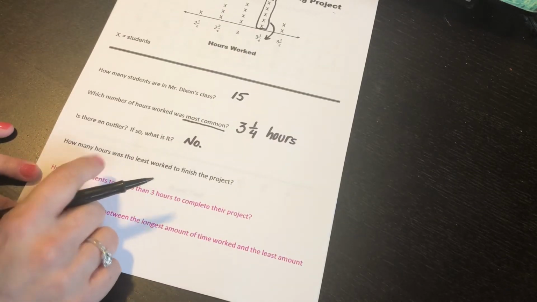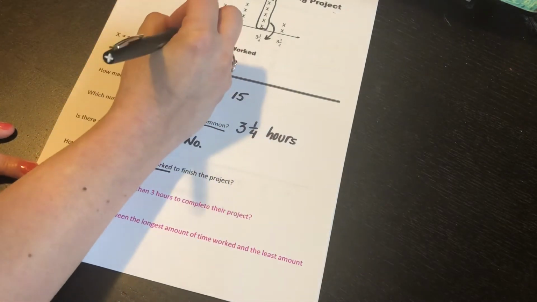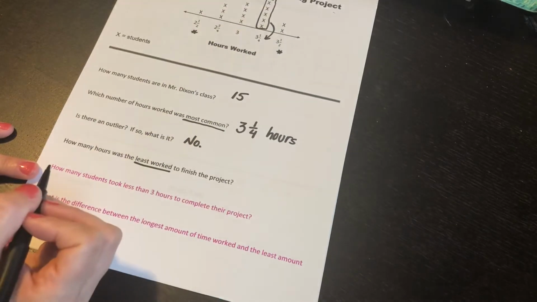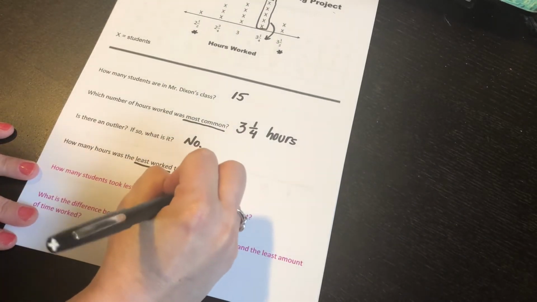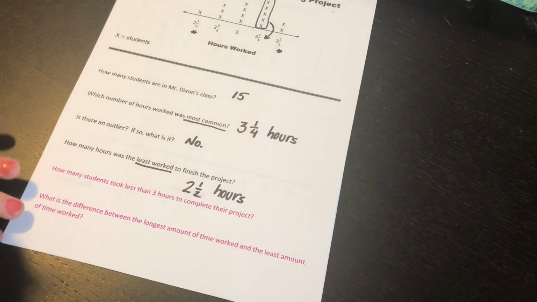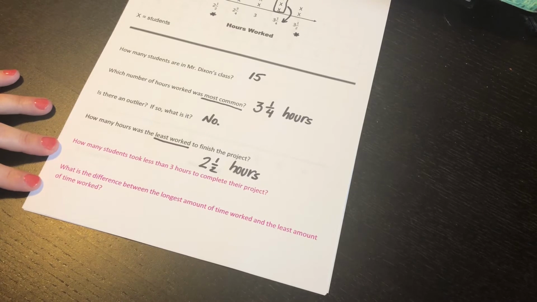How many hours was the least work to finish the project? Well, the smallest amount will always be to the left, and the greatest amount will always be to the right. So 2 1/2 hours was the shortest amount of time it took for a student to complete the project. Now these red ones again are ones we're going to focus on for Tuesday.